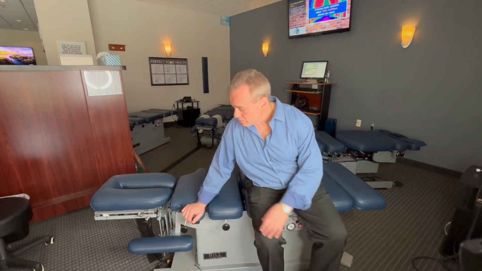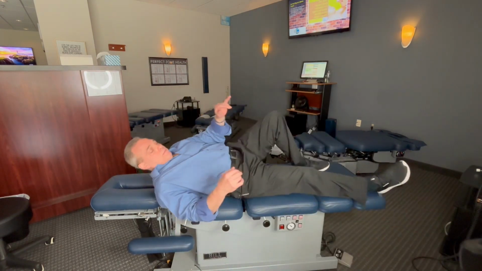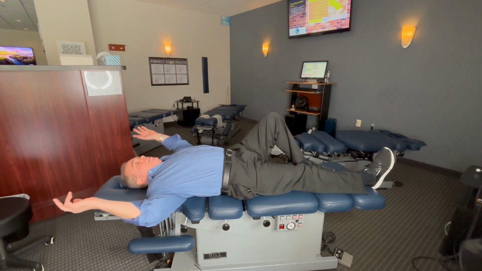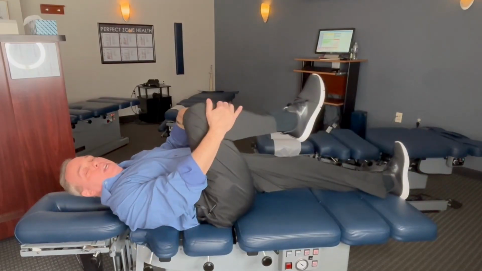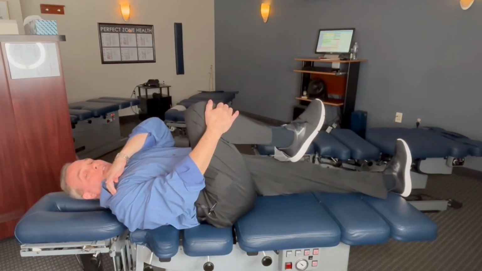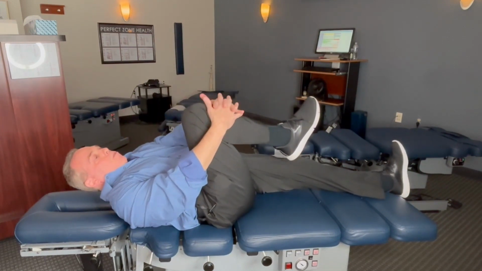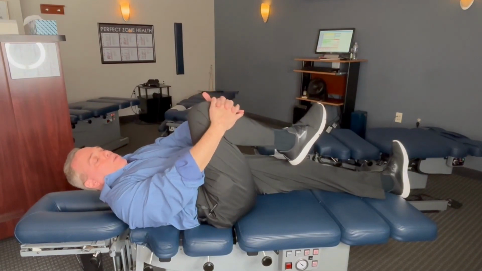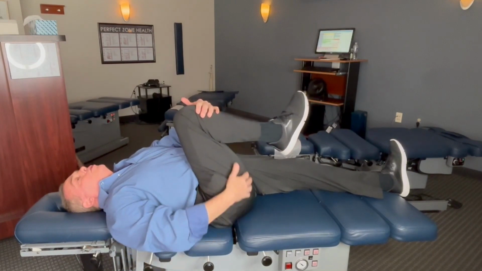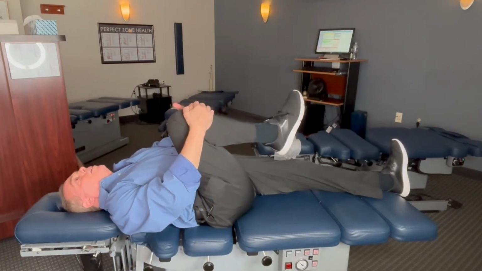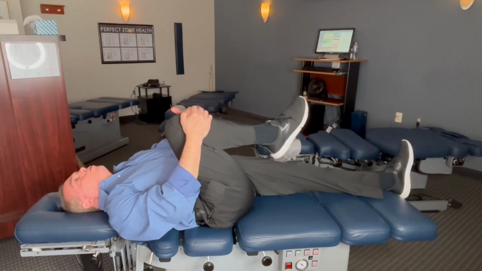So the first exercise is to get onto your back, and what you want to do, lying flat on your back, is bring your knee towards the same side shoulder. And what you're going to do is, if you can, you want to reach around your knee and just stretch those muscles in your low back and your leg, and allow your knee to come up towards your shoulder. I would do this nice and gently and slowly, bringing my knee up.